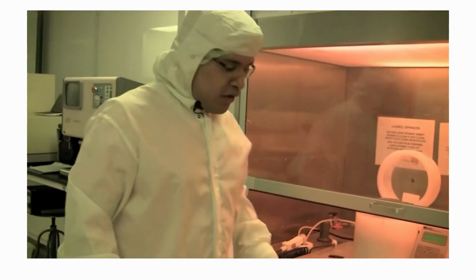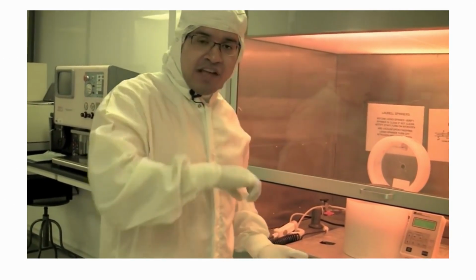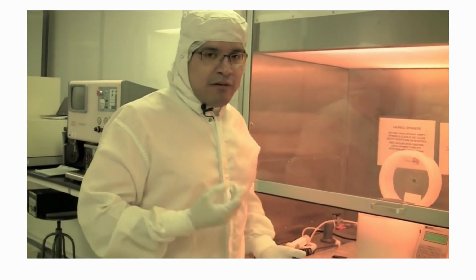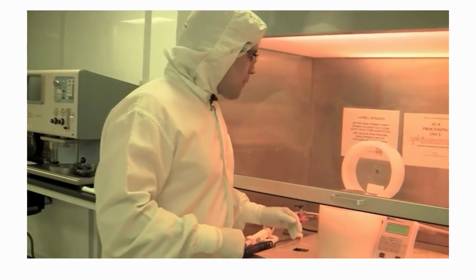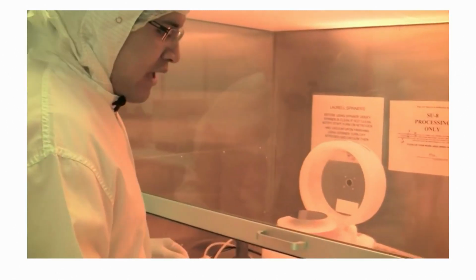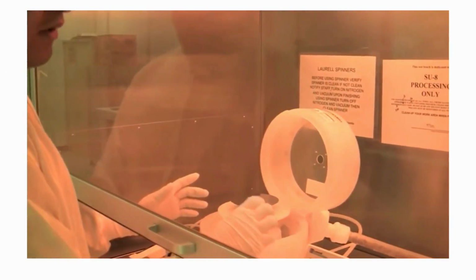Now, ordinarily, you could pour from the bottle directly to your sample, but if you have a very low viscosity SU8, I recommend using a dropper. So with that out of the way, let's talk about how we're going to dispense it.